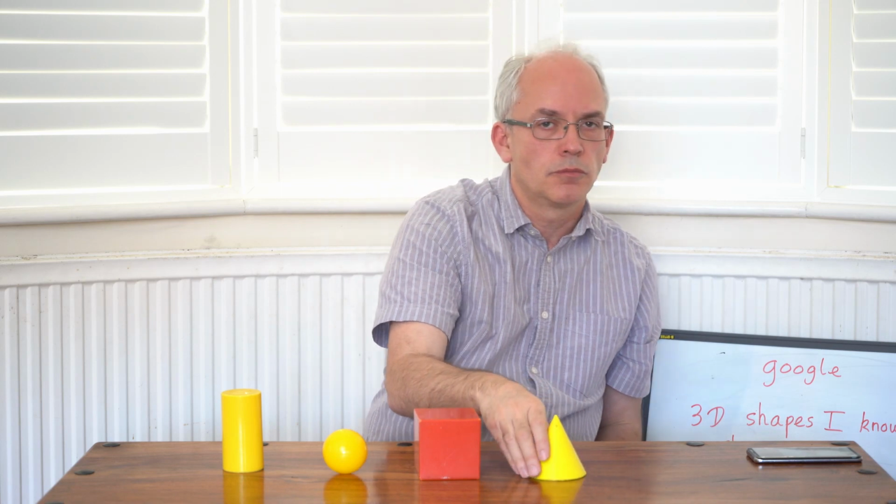Is it square shape? Circle shape. So one of the faces is a circle shape. Now, how many points has it got on it? It's got 1 point. And how many edges has it got? 1 edge. Put it down.